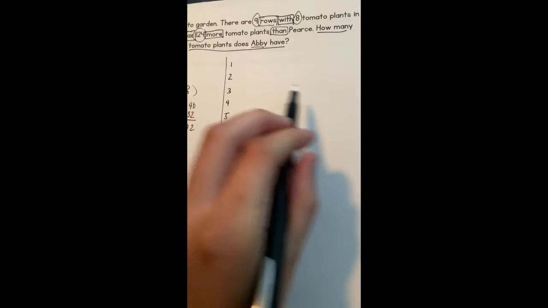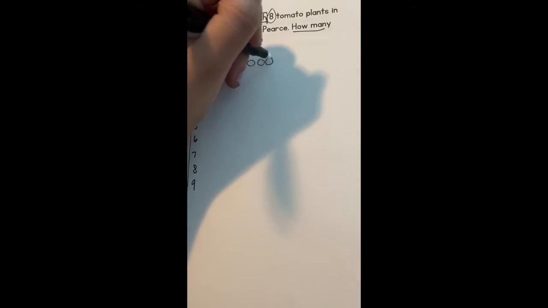So I have 1, 2, 3, 4, 5, 6, 7, 8, 9 rows here. So I'm going to have 9 rows and there are going to be 8 of them in each. So 1, 2, 3, 4, 5, 6, 7, 8. And I would keep going ahead and making that.